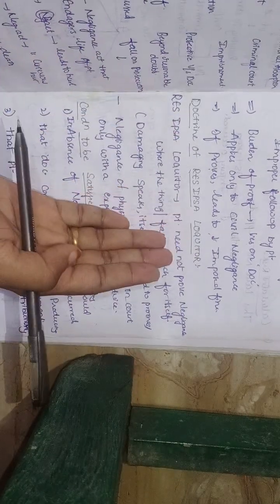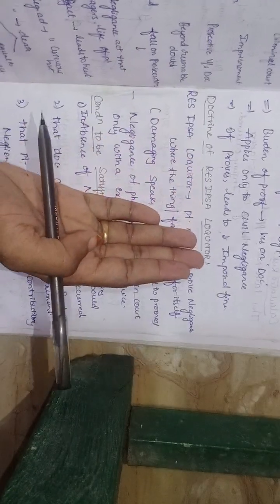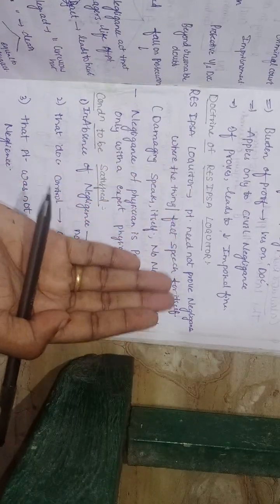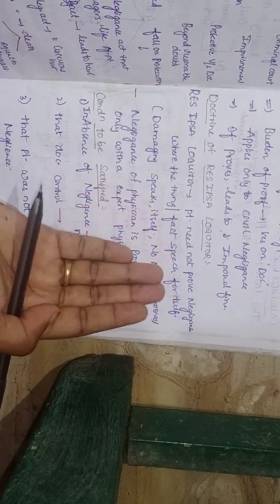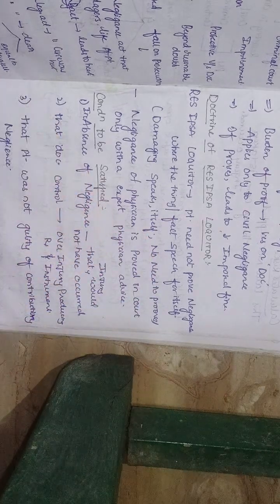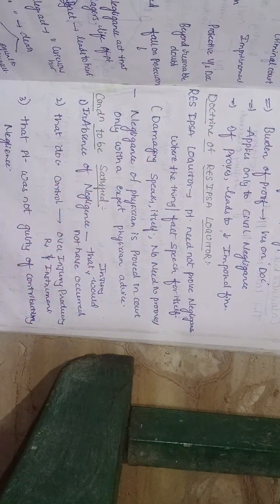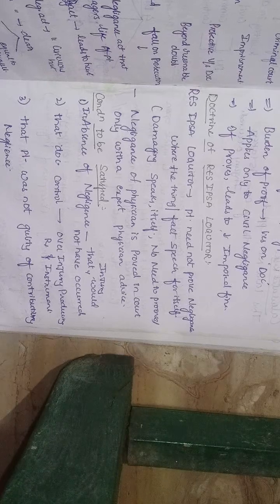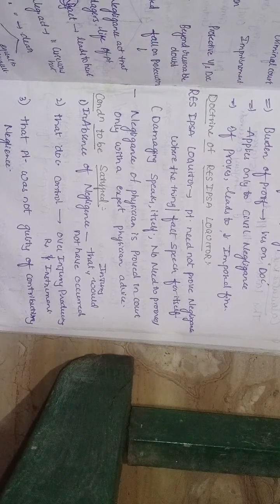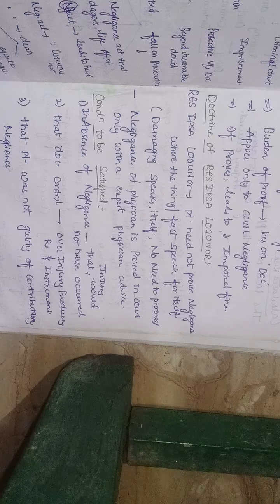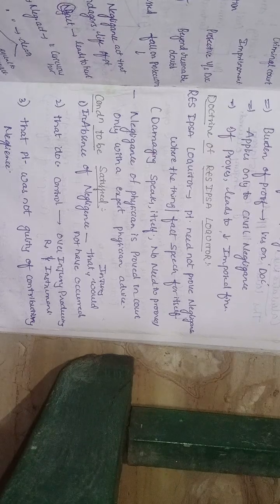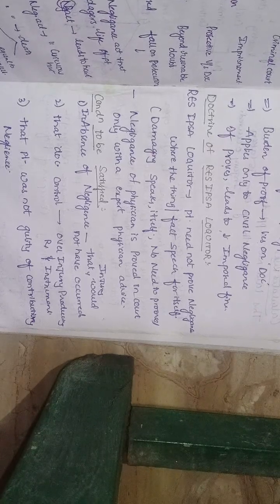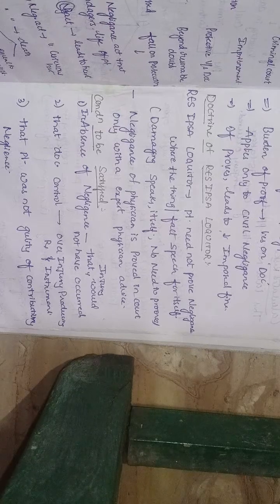Next, the doctrine of res ipsa loquitur. This is one of the short answer questions. What is res ipsa loquitur? It means the patient need not prove negligence, because the thing or fact speaks for itself. The patient does not need to prove it, because it is clearly visible that the doctor did wrong.